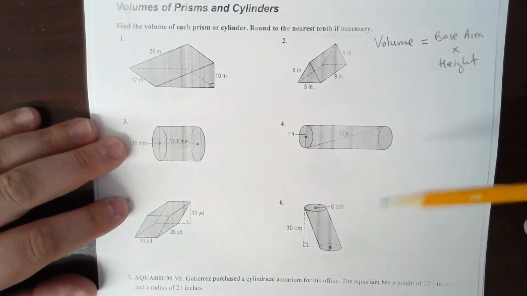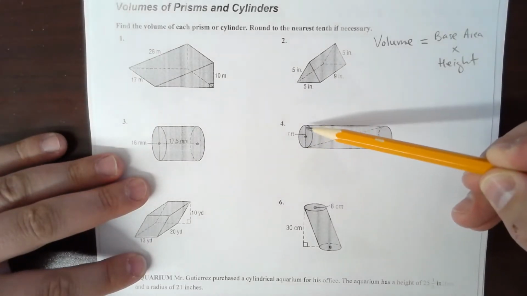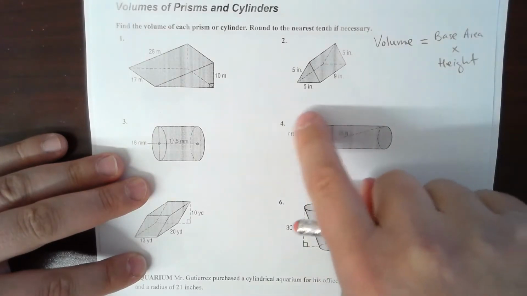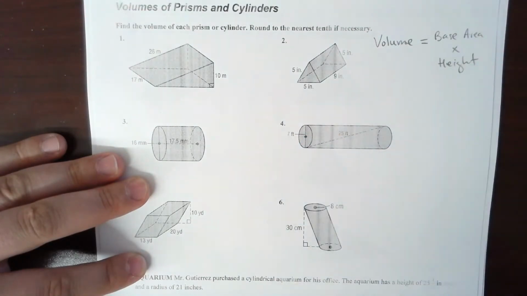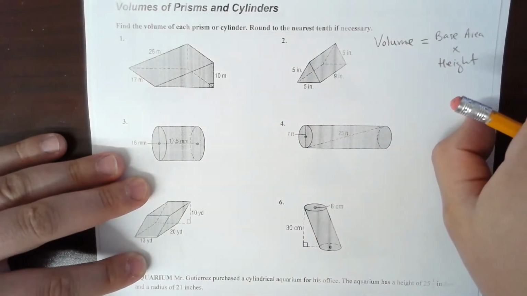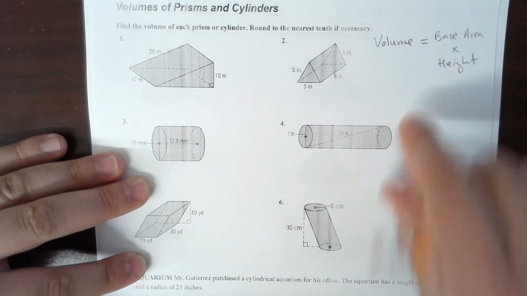It's easiest probably to see in cylinders. In cylinders, you see this circle, and that circle carries all the way through. If you had a quarter that size and you needed to drop it down, it would fill that entire space as you dropped it down, if that makes sense. So that circle goes all the way through. That's why it's a base.